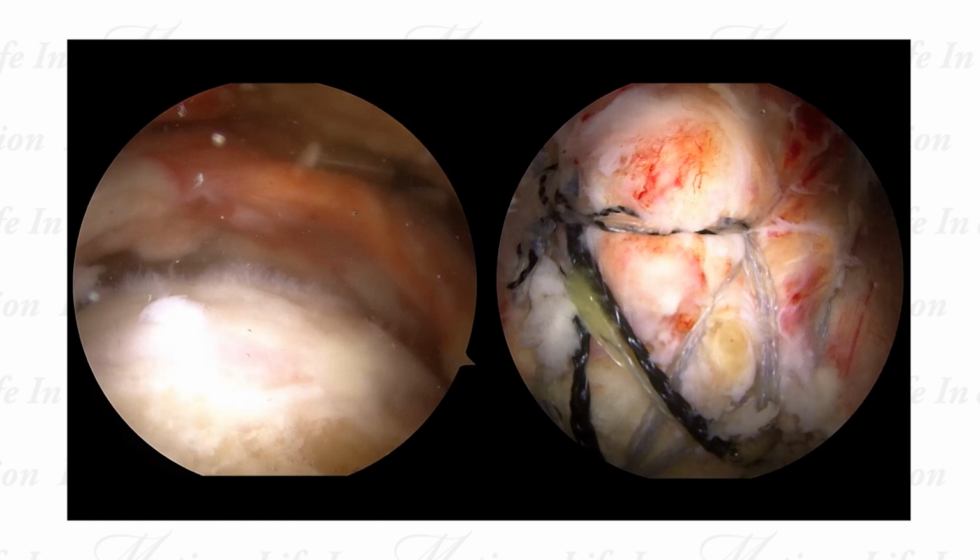Yeah, I agree. Monica, would you have done anything differently? No, I mean, it looks great. This double row repair that you did is really the gold standard of care for this type of tear, and it looks like you got a great repair.